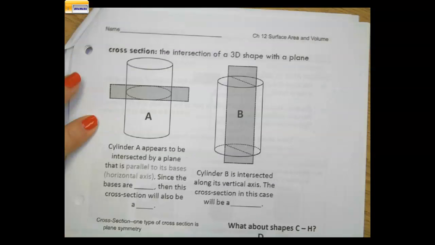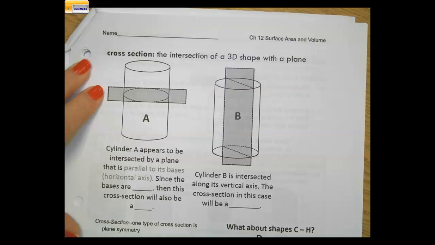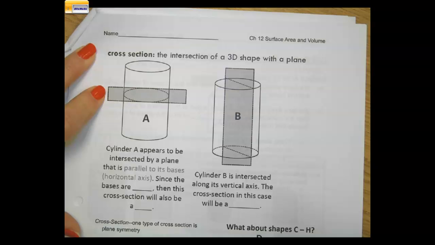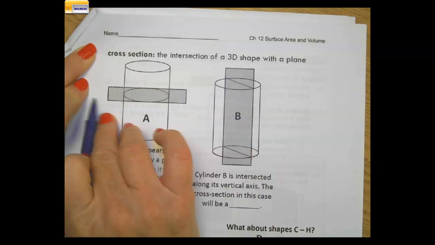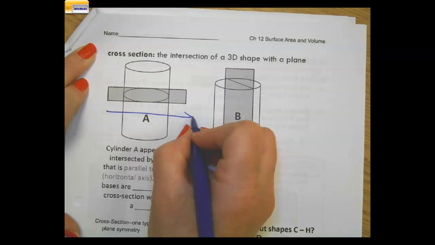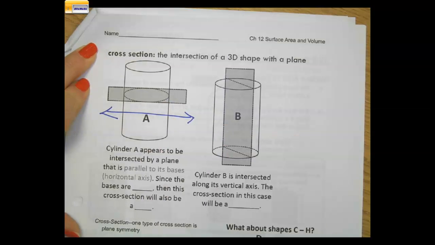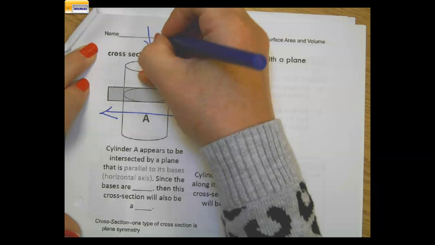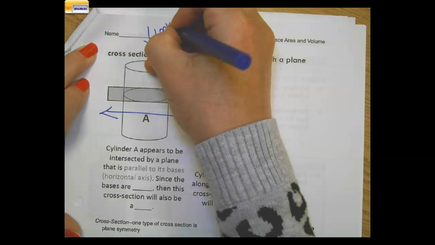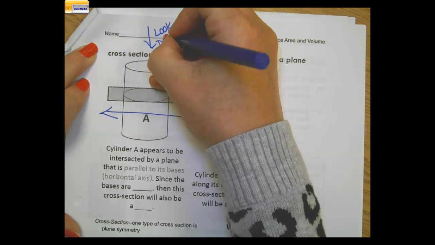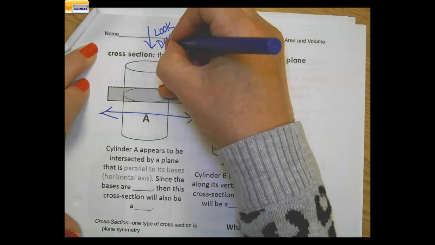So this next section is called a cross section. With a cross section, if you're cutting it horizontally, I always look down at the top or the base.